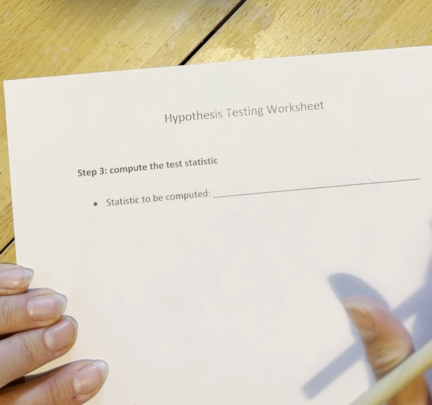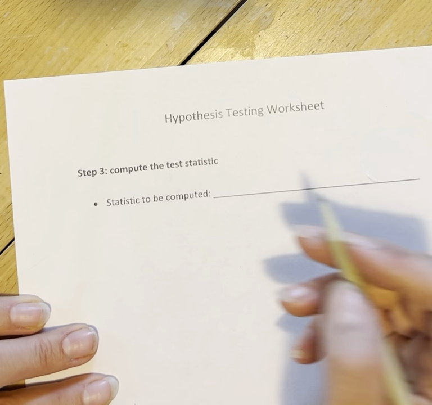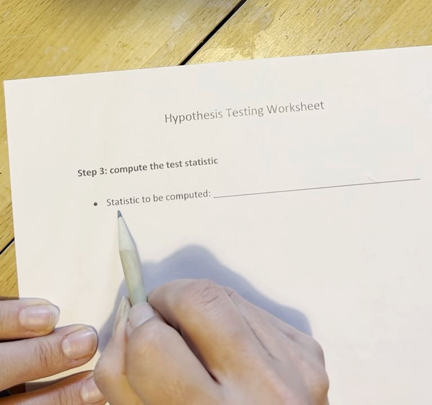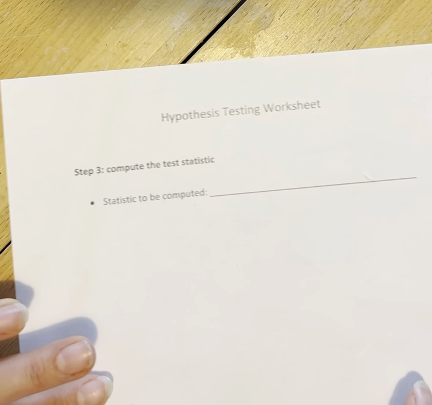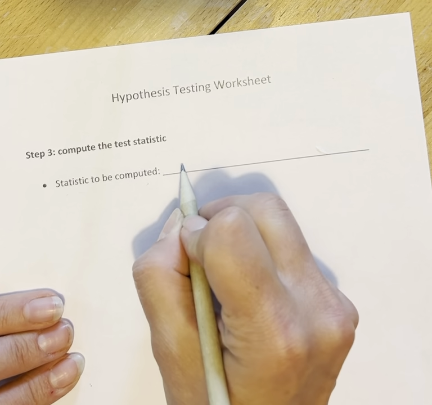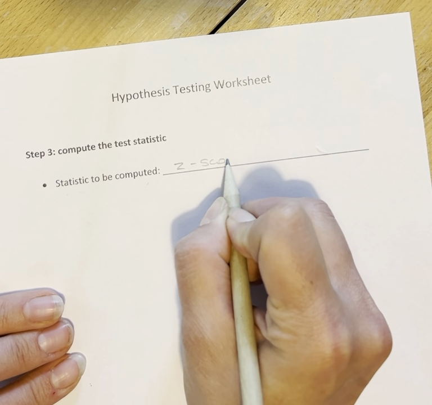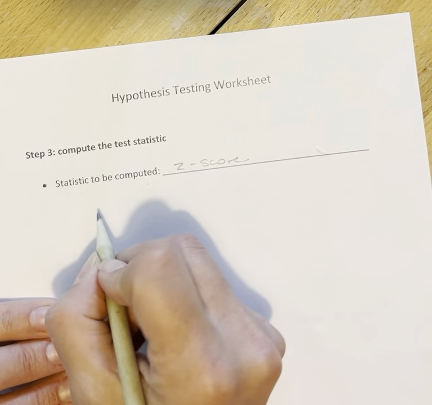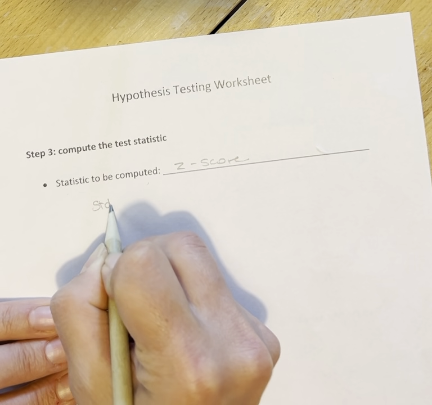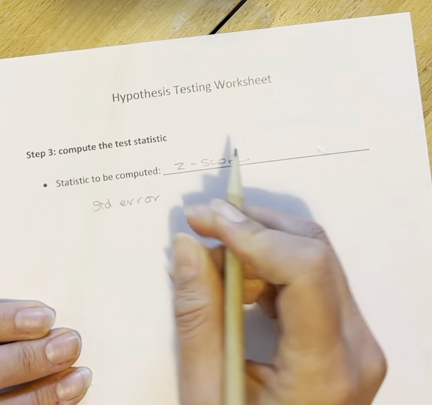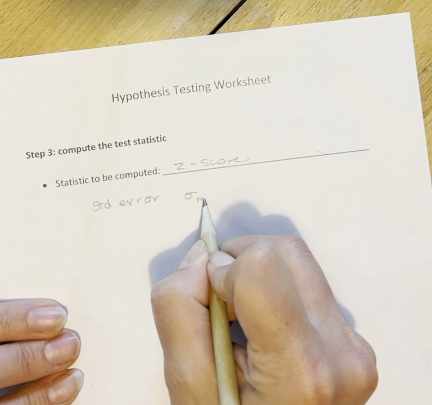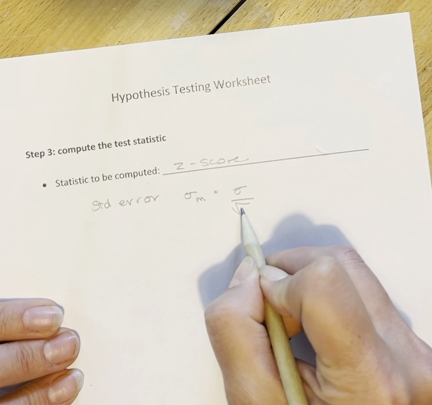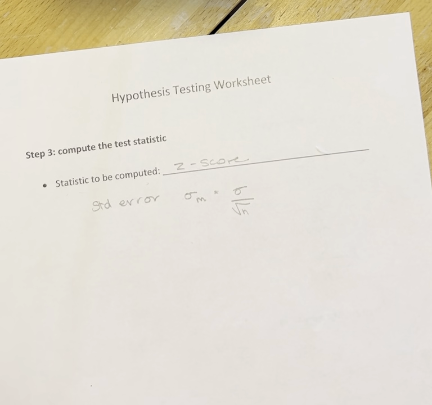So now I compute the test statistic. The test statistic, and this is generic, so it prompts the statistic to be computed, is going to be a z-score. And in order to calculate the z-score, I need to calculate my standard error of the mean, which is the standard deviation divided by the square root of n.